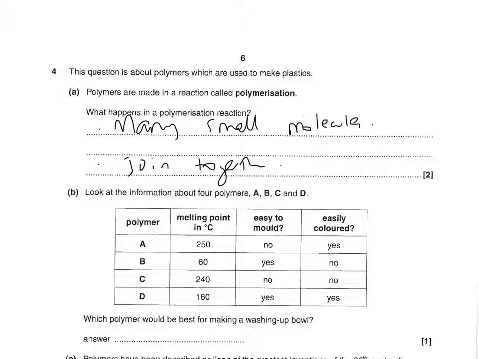Now actually what happens is that lots of alkene molecules join together. So if you said many alkene molecules join together, that would also get you 2 marks.